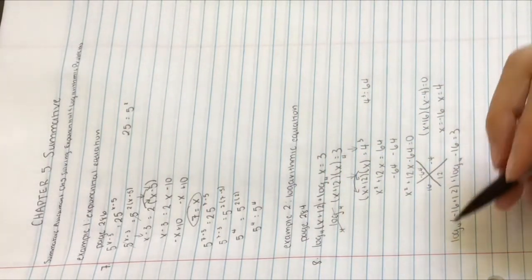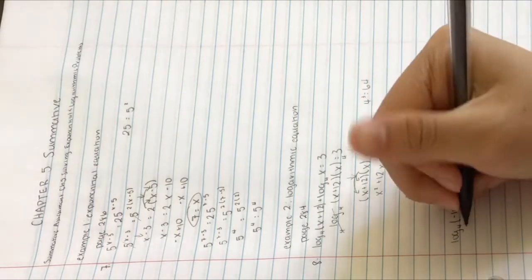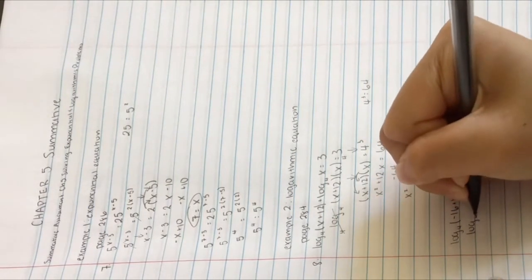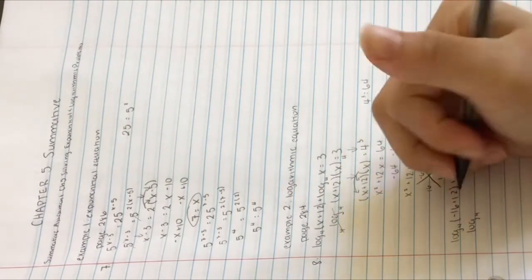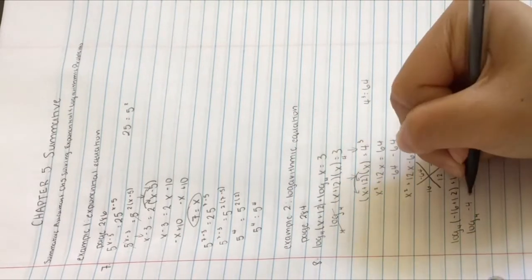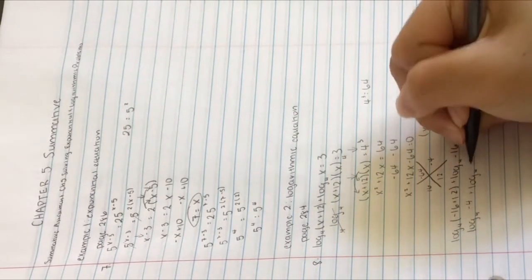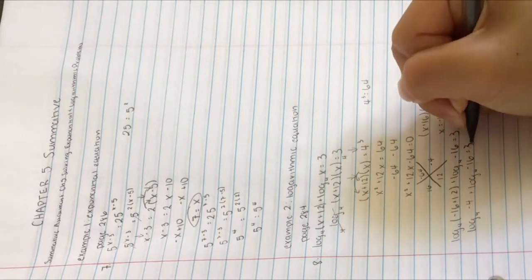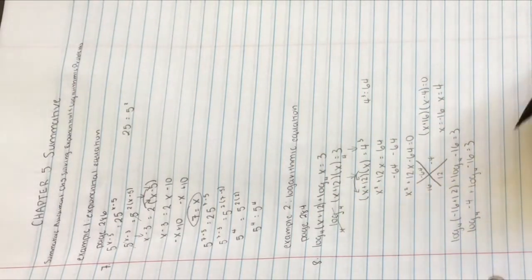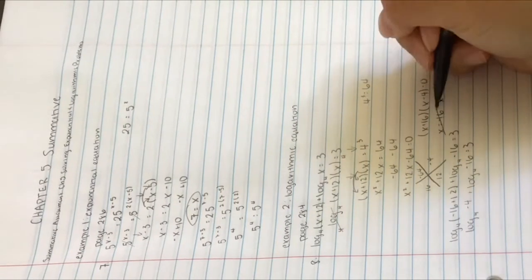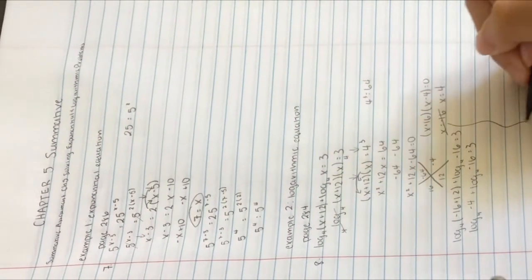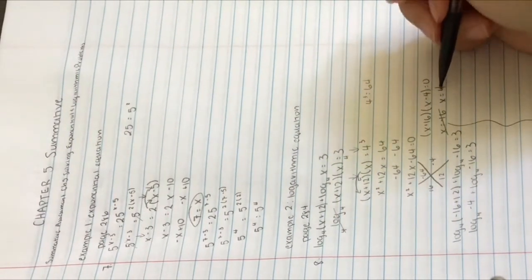And so from here, I'm going to be solving it. So log base 4 of negative 16 plus 12 equals negative 4, plus log base 4 of negative 16 equals 3. And so I can't solve this anymore, and so this is false. So we know that this is an extraneous answer.